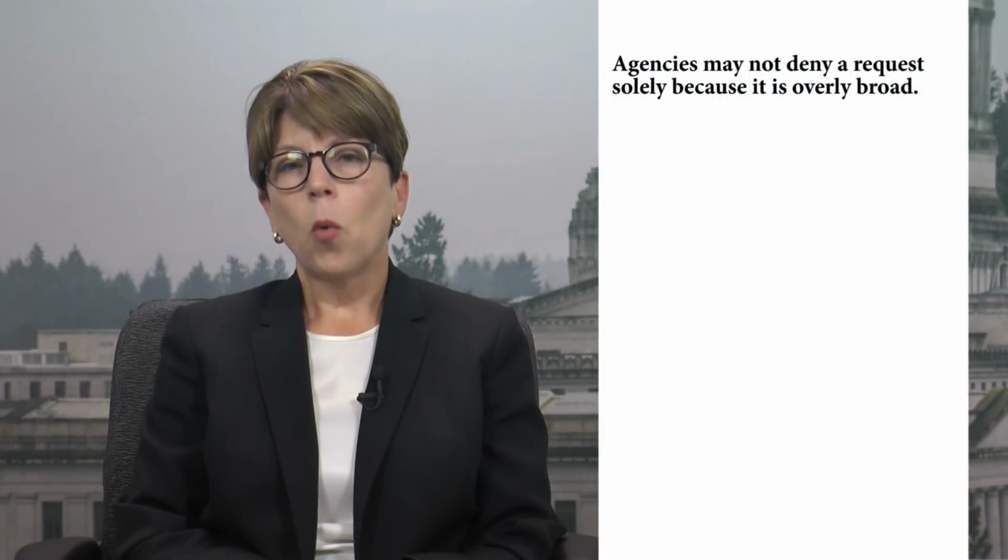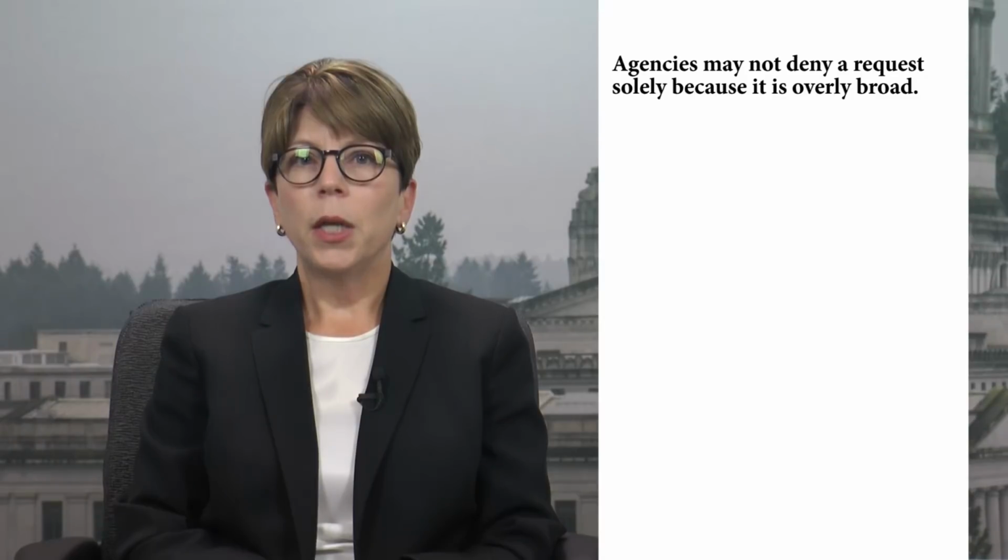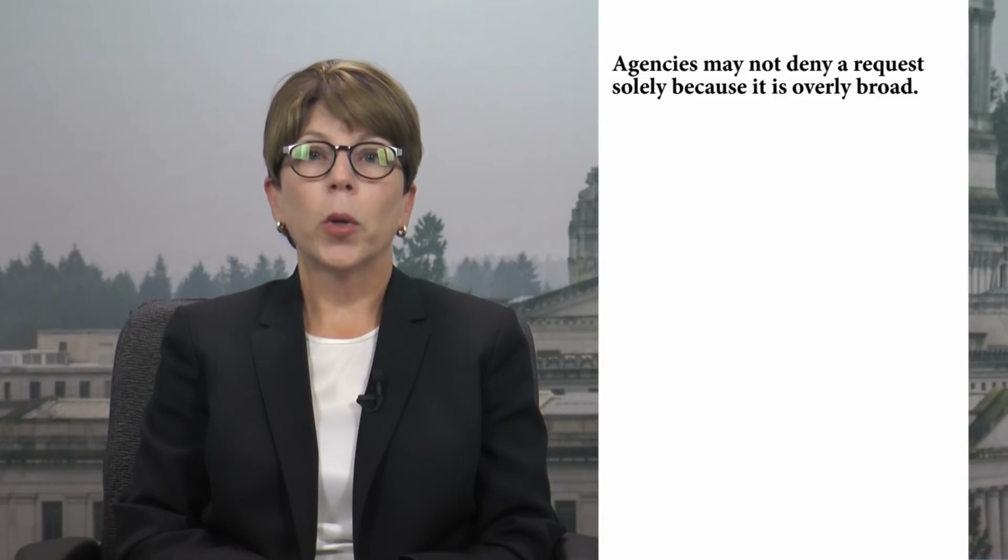An agency may receive a broad request that asks for any and all records related to a topic. Agencies may not deny a request solely because it is overly broad. As noted, a request for all or substantially all of an agency's records is not a valid request. But a request for all records regarding a particular topic or containing a particular keyword or name is not a request for all of an agency's records.